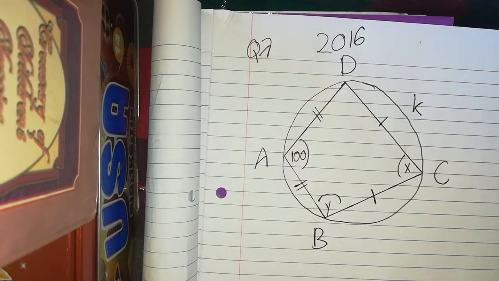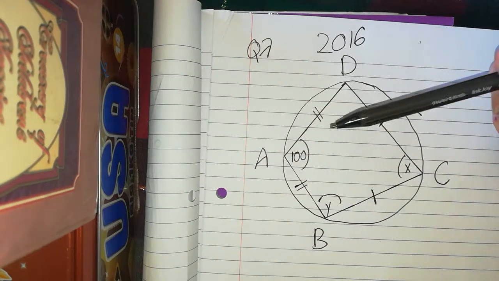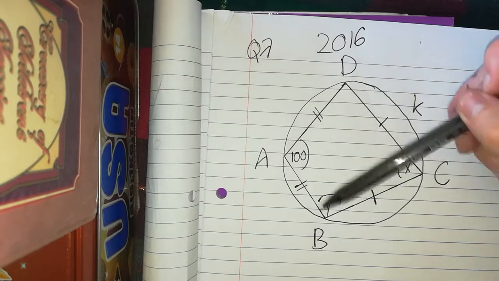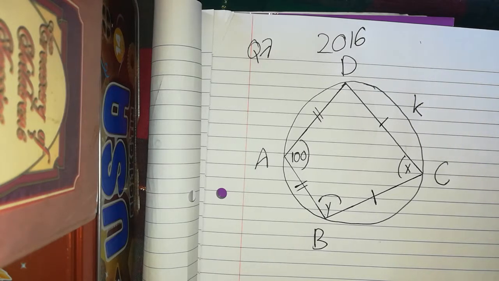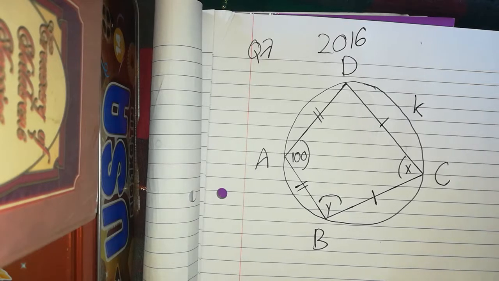So we're told that AB is equal to AD, so these two lines are equal, and then BC is equal to DC, so that's equal, and then the sizes of some of the angles are marked. So the ask first is to calculate the value of x.